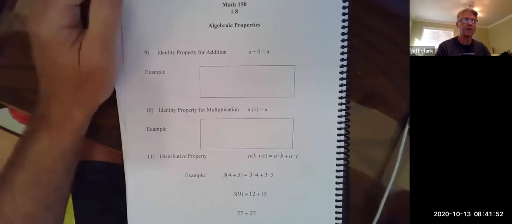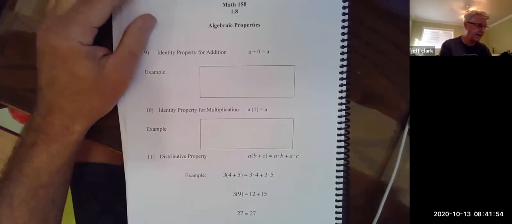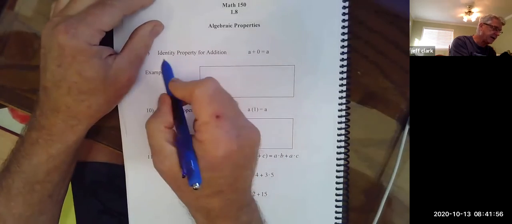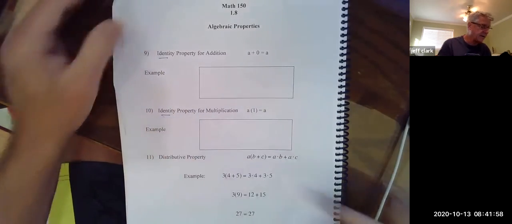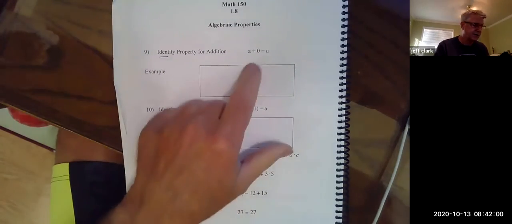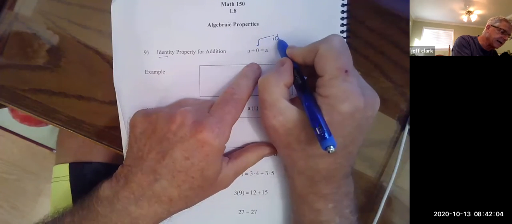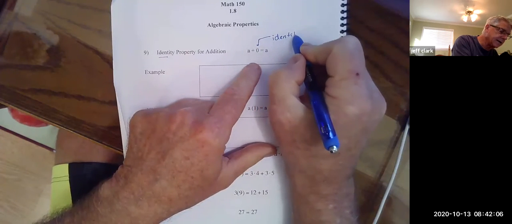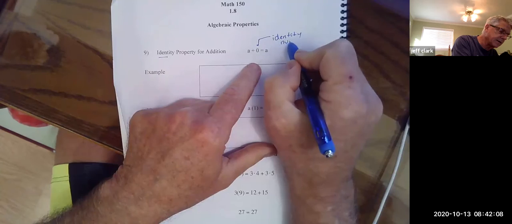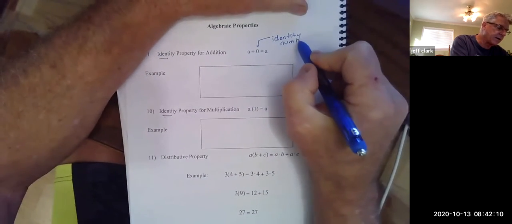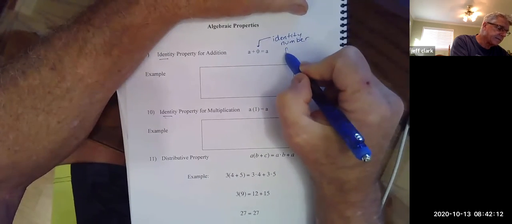And finally, we end up with what's called the distributive property. The identity property before the distributive property. The identity property for addition just says this is called the identity number. Number 0 is the identity number for addition.